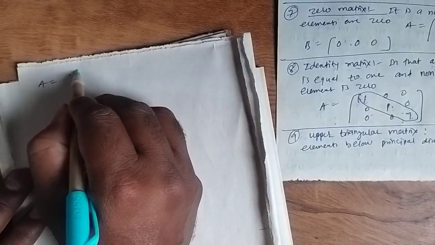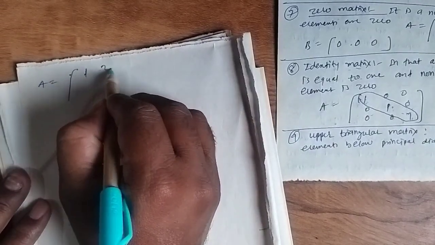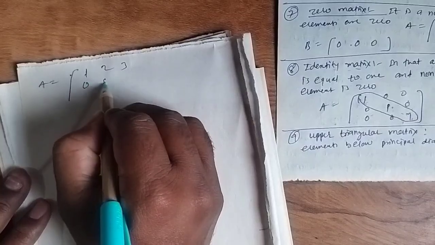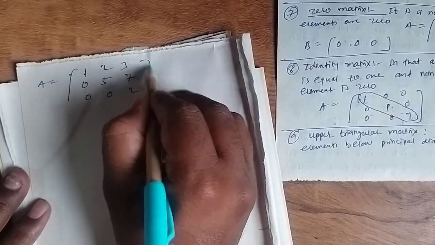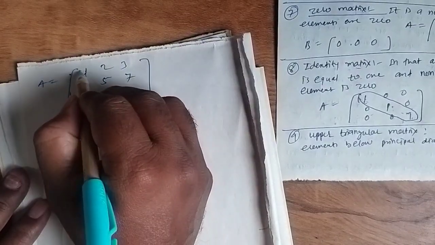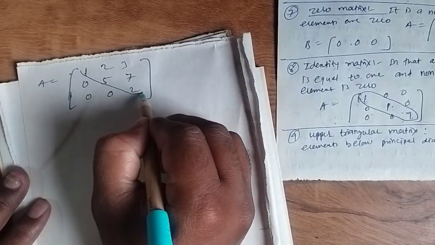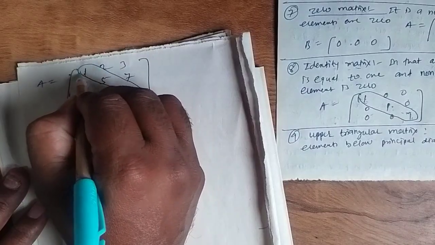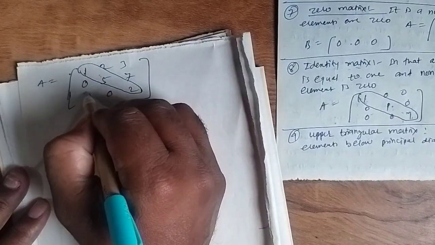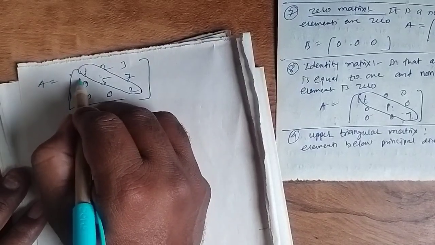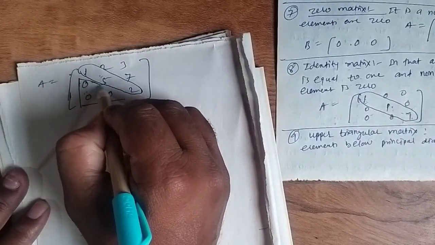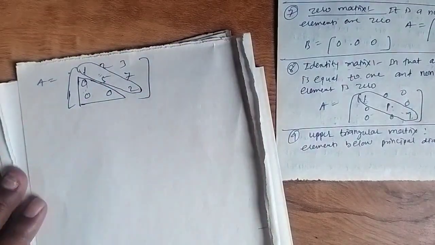Matrix C is equal to 1 2 3, 0 5 7, 0 0 2. So principal diagonal elements are 1 5 2 and below the principal diagonal, all the elements are 0.